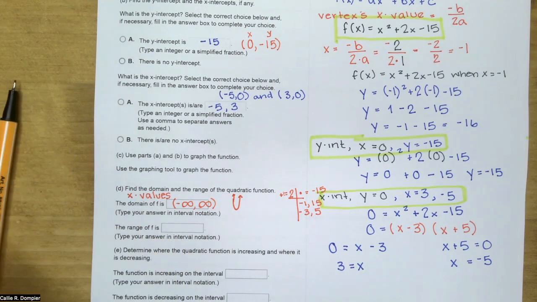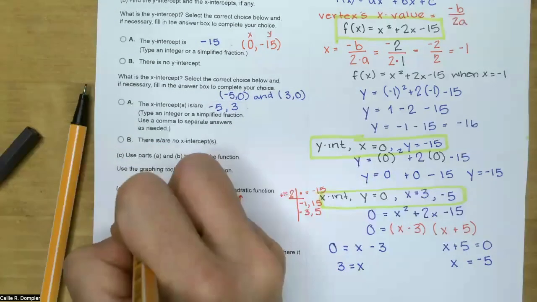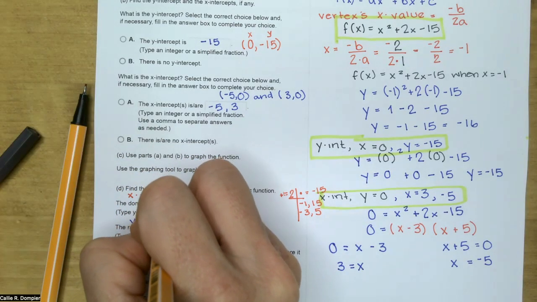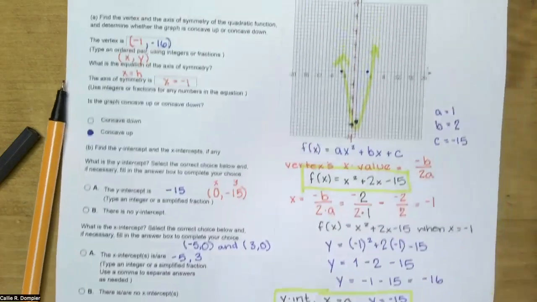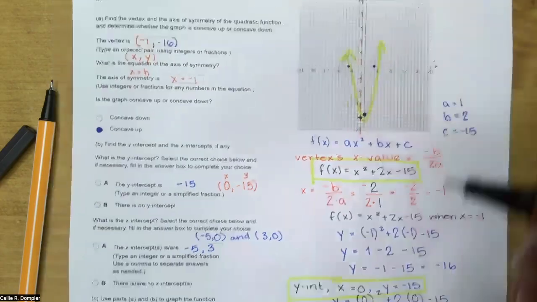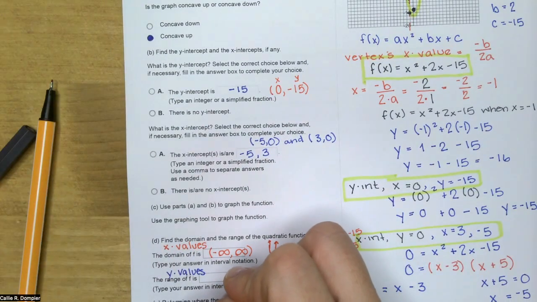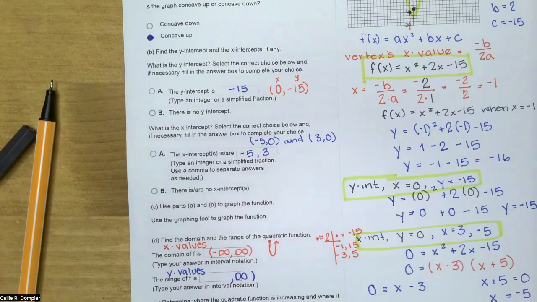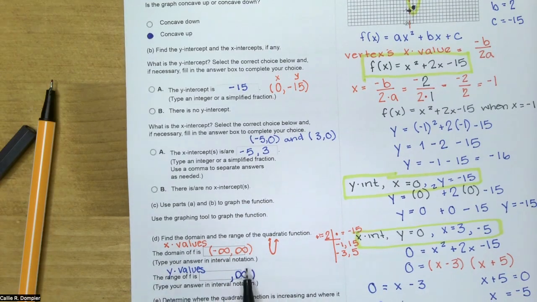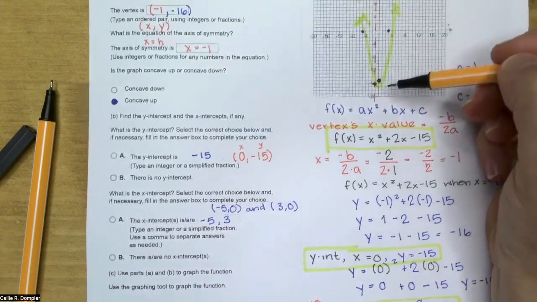The range are the y values. So let's look at the y of this graph. Y is up and down, so it is going up forever. Remember, that's always your second term in your interval notation. So it is going on forever. It's not going down forever, however, right?